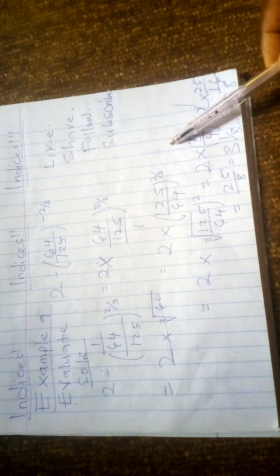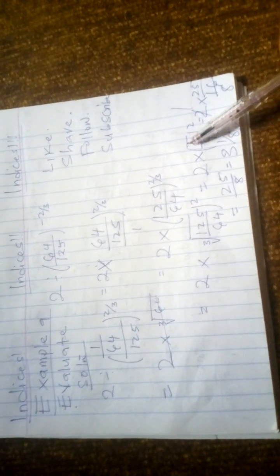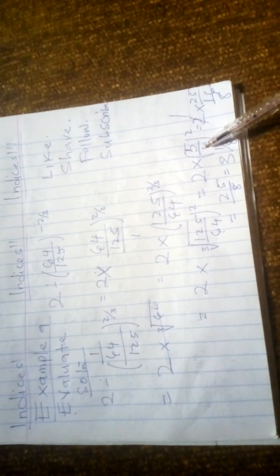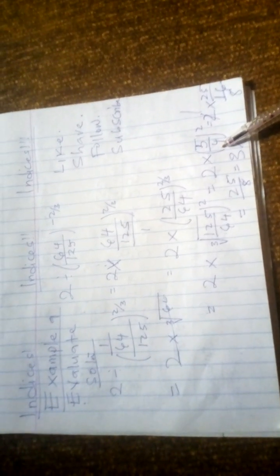And what's the cube root of 125? 5. And what's the cube root of 64? Is what? 4. Now 5 raised to the power 2, meaning 5 times 5, right? And also 4 raised to the power 2, giving you what? 16. Now this 2 here cancels itself one time, and 2 into 16 is what? 8. So 25 divided by 8. Convert it to a mixed fraction, you get this value here. So that's how we handle that particular problem.